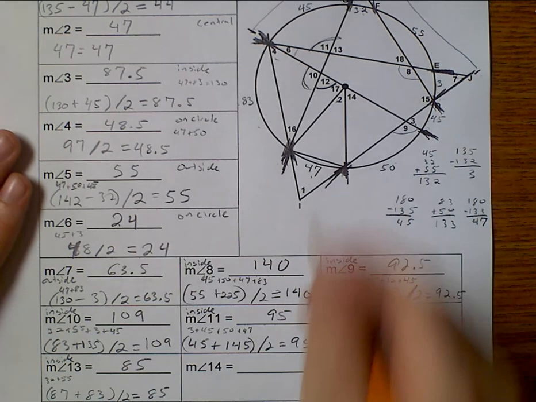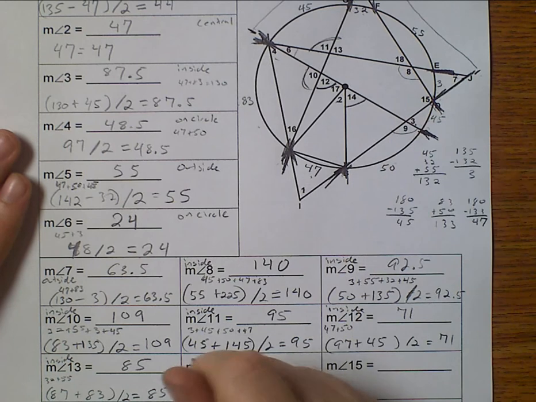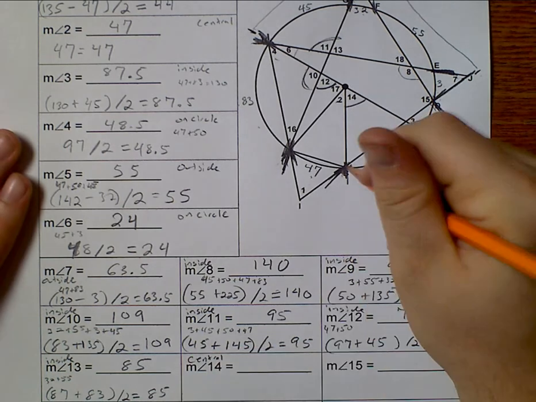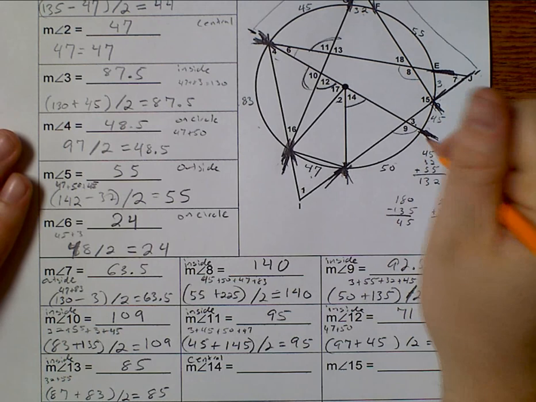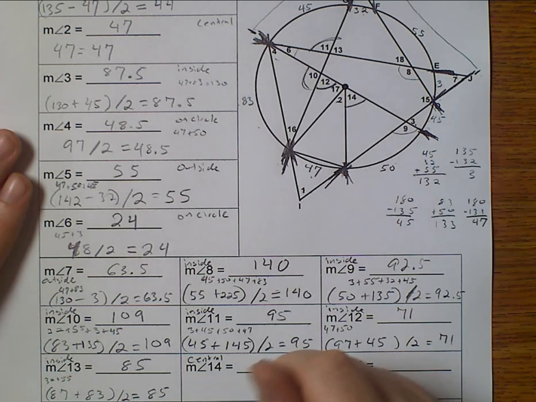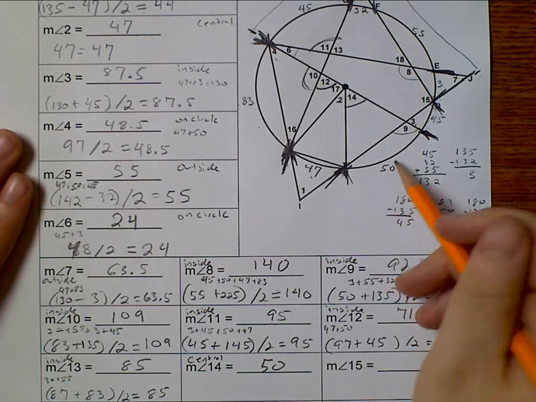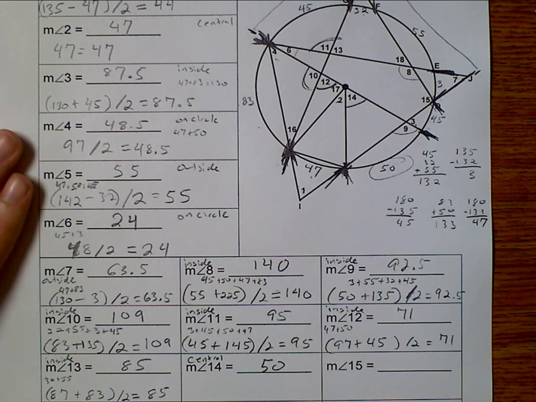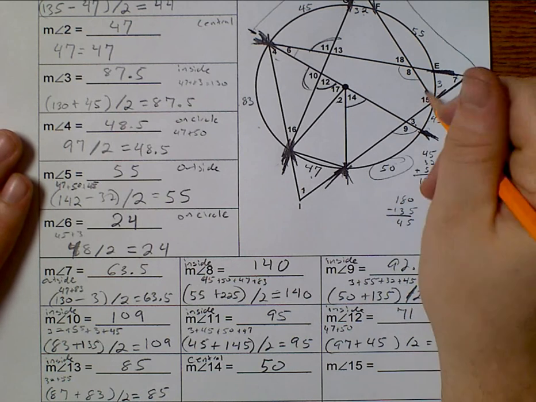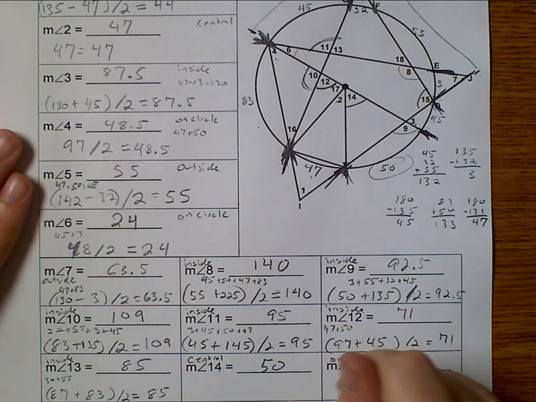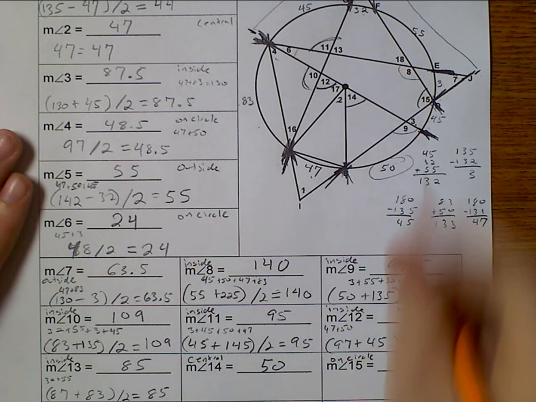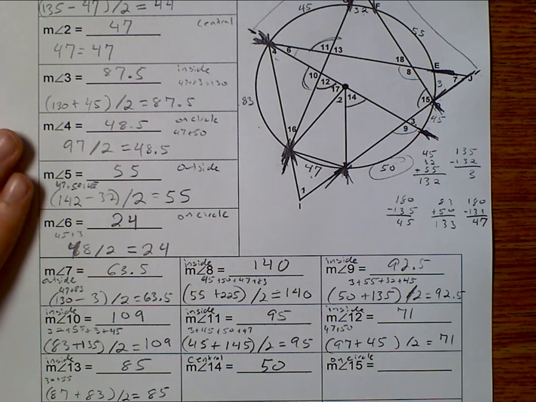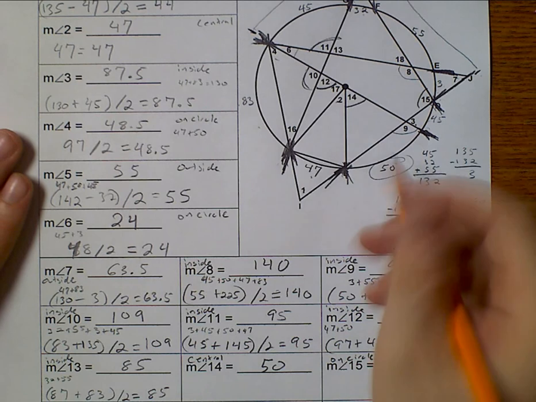The measure of angle 14, that's a central angle. So I just need to look at it and I go, well, that's the 50, because they told us right here. The measure of angle 15, that's on the circle. So it's going to be half of the included arc.